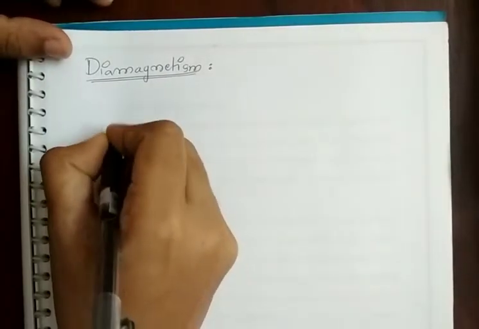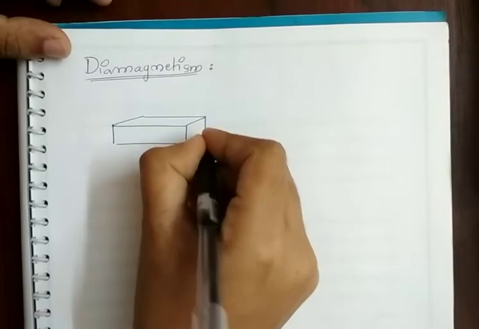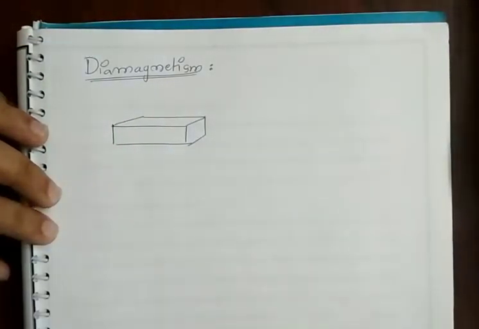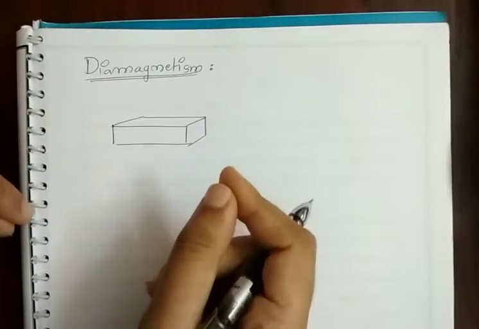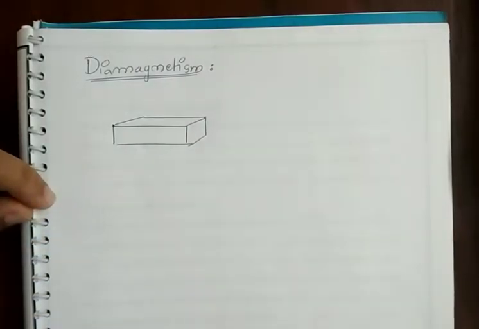So in paramagnetic behavior, we have said that when you place a paramagnetic material in an external field, that material gets feebly magnetized, and that material gets magnetized in the direction of the external field. That is the basic definition for paramagnetic material.